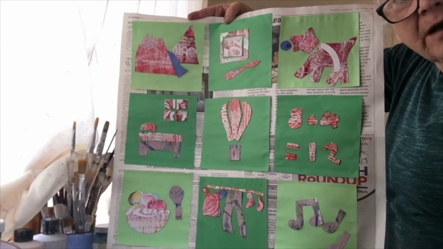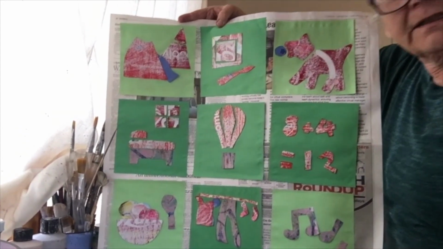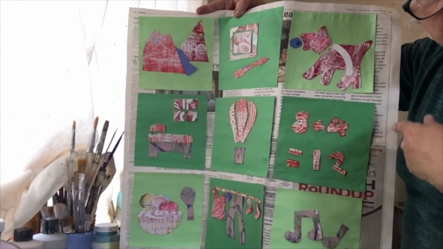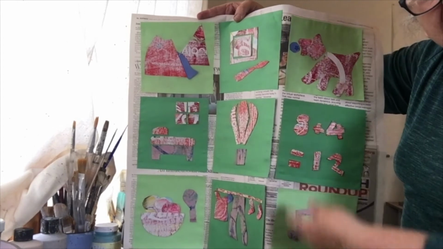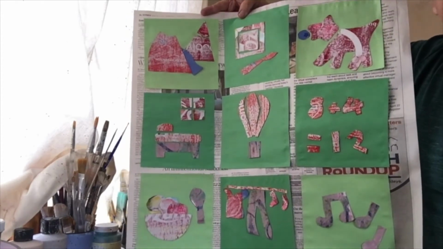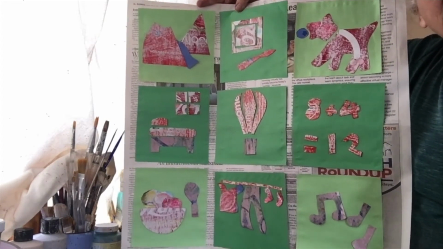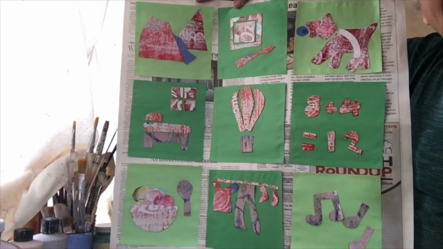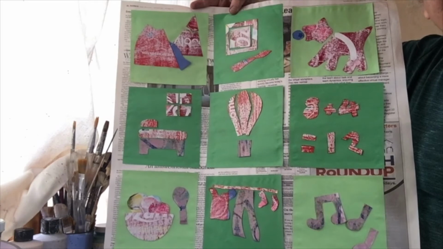Here's my finished album quilt. You can see the newspaper behind acting as a border around each of my individual blocks. And you can see how they all fit together with a complementary set of colors, the red patterns against the green backgrounds.